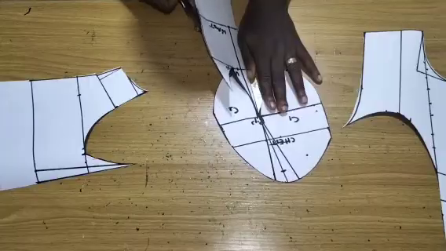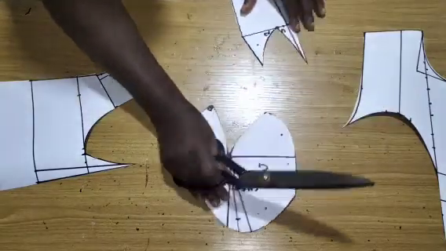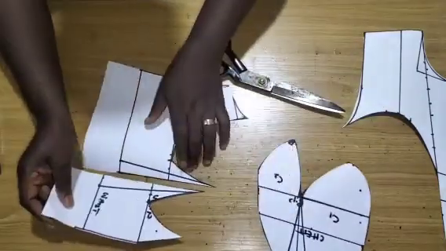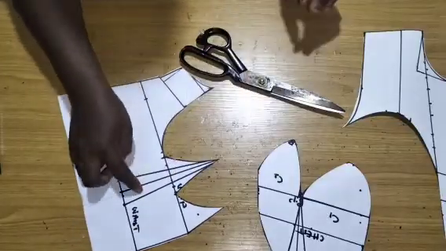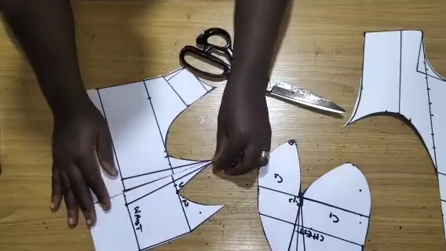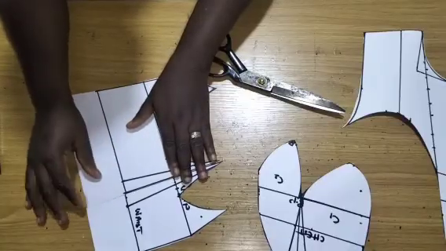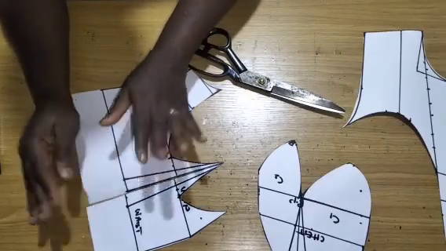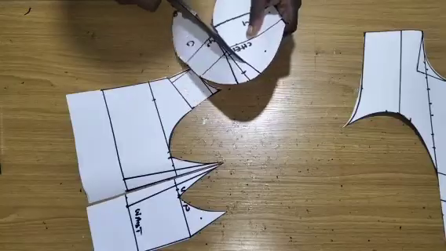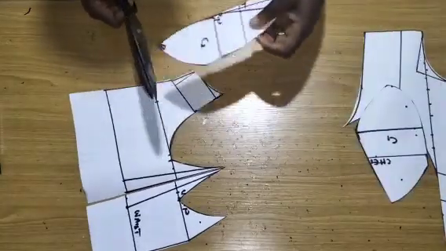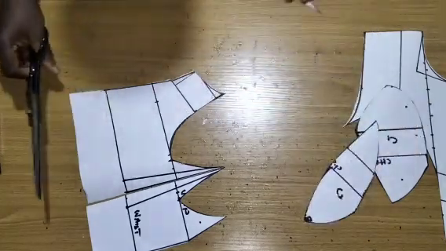I'll go over here and cut out this. Okay, so I've cut out this, so this comes back to this. That's what I'm saying. As you can see right here, it comes back to this. Then later I'll tell you how we are going to go about it. All right, so let me separate the cup now. So this is the cup you are going to work with for your corset and illusion.